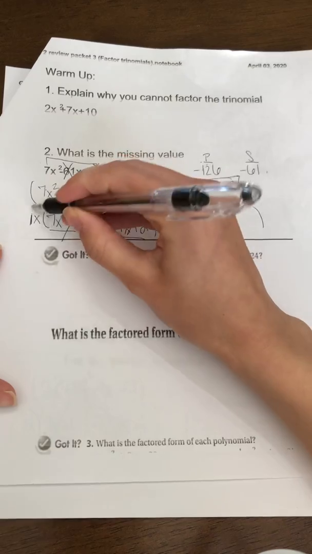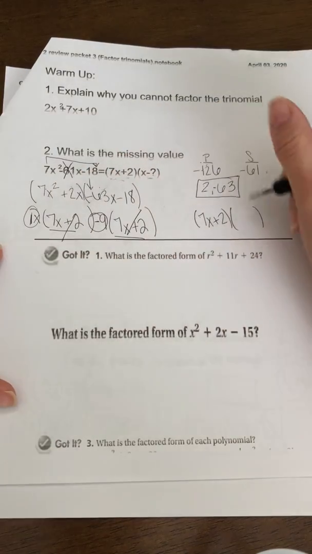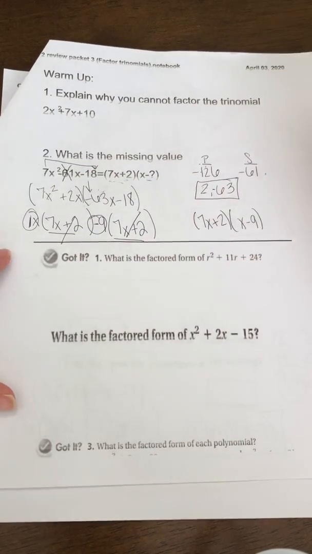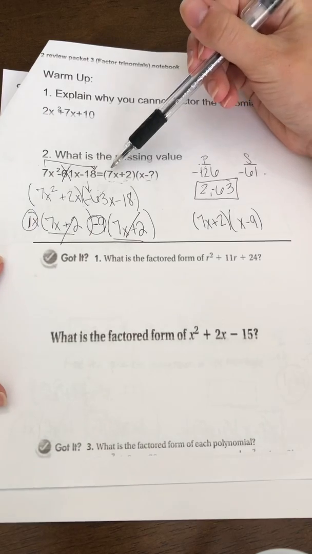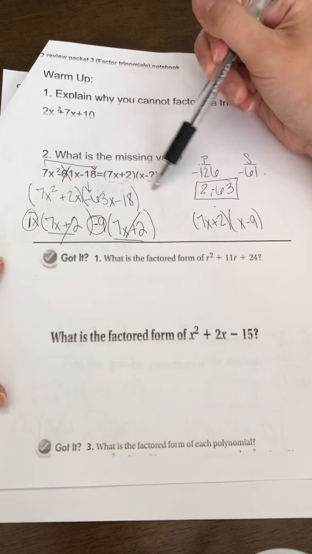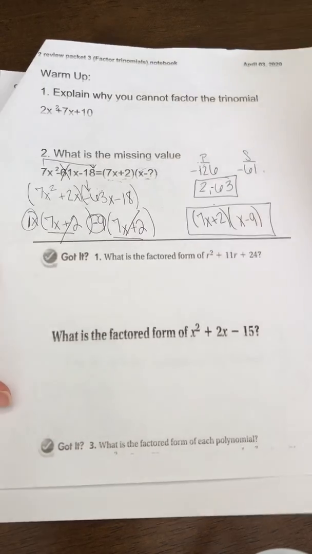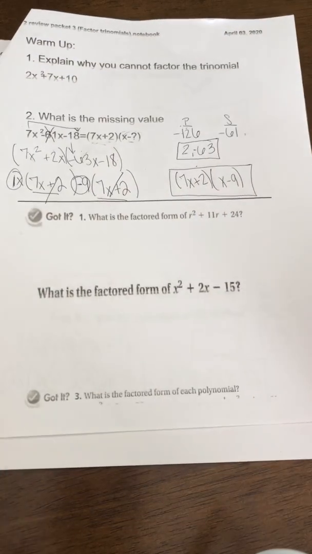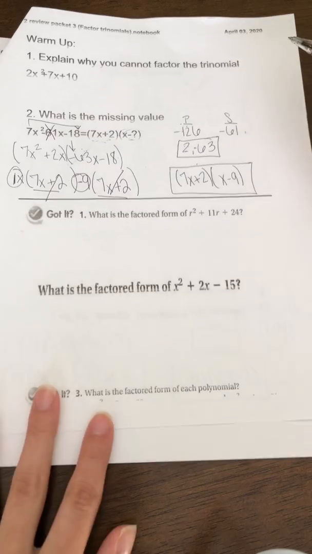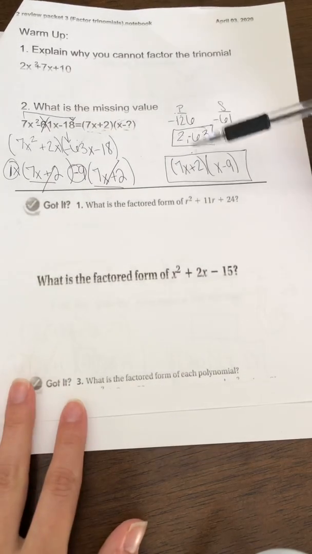The other answer is your numbers out in front. So 1x minus 9. Looking back up here at the question, they gave us a 7x plus 2. They want to know what the other answer is. It was x minus 9. So that's just kind of a review of what we did a couple days ago. Now we're just going to keep practicing.